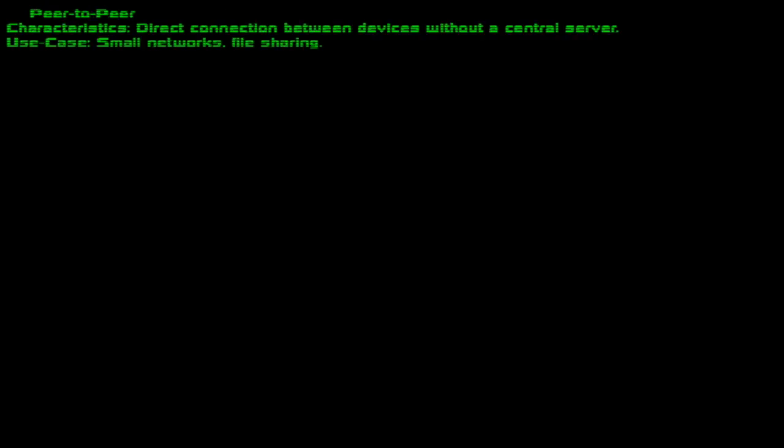Network types and characteristics. Peer-to-peer. Characteristics: direct connection between devices without a central server. Use case: small networks, file sharing. Client-server. Characteristics: central server provides resources to clients. Use case: corporate networks, web services.